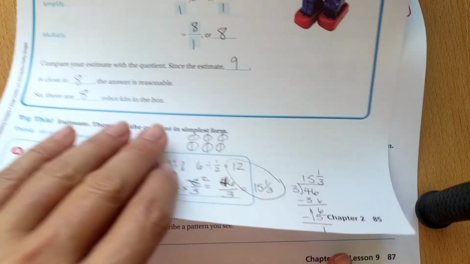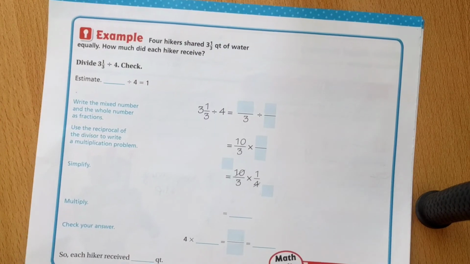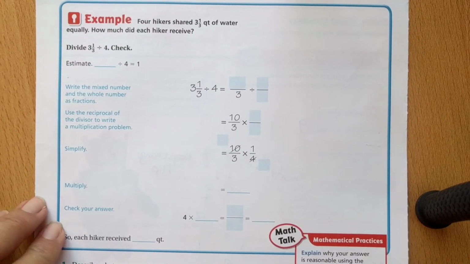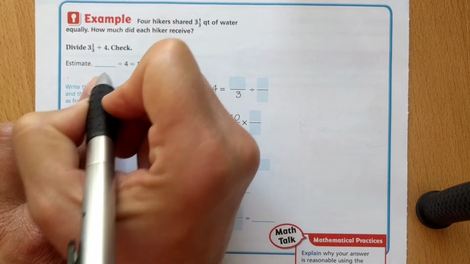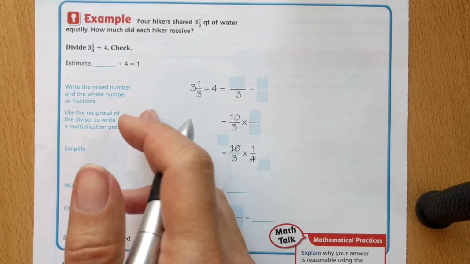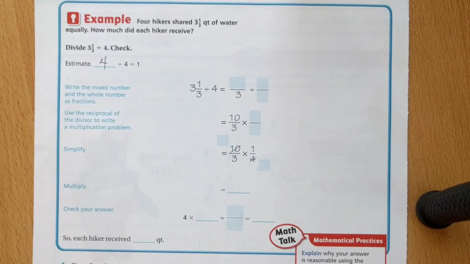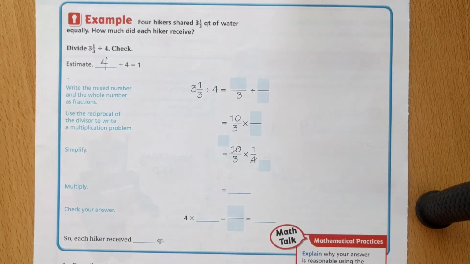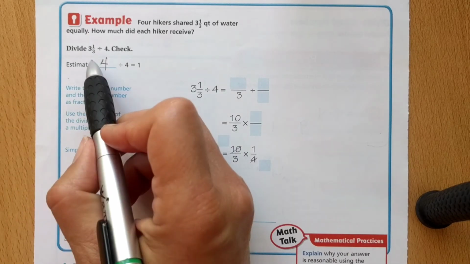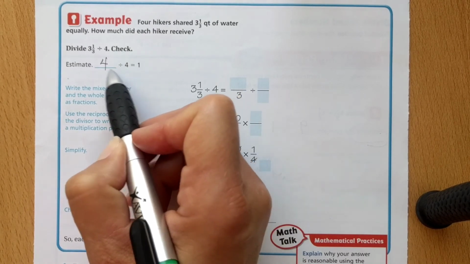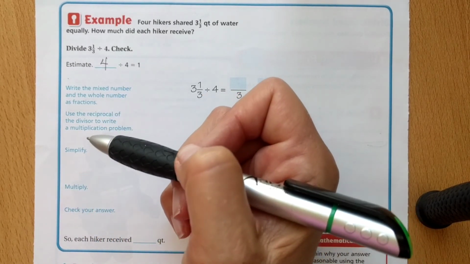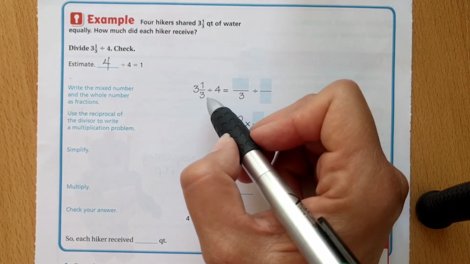All right, let's take a look at this one real quick first. They want us to estimate first. So this is pretty close to 3 divided by 4, but we're going to say 4 divided by 4 because that's a compatible number. If I put 3 there, I would have a really weird number, right? So 3 1/3 is okay to round up to 4 because we're dividing by 4. We need compatible numbers when we're doing estimates. We end up with a 1. So our final answer should be in the ballpark of a 1.